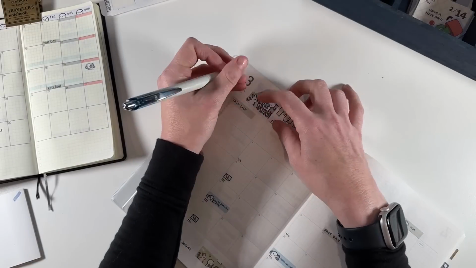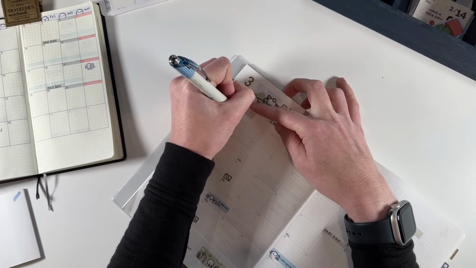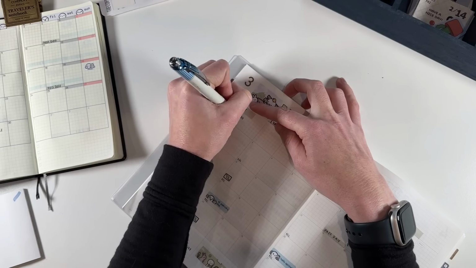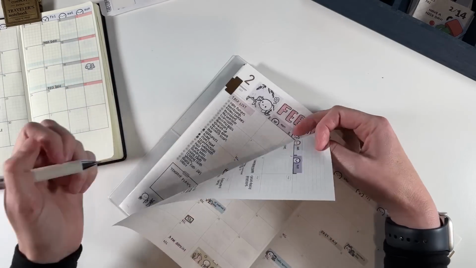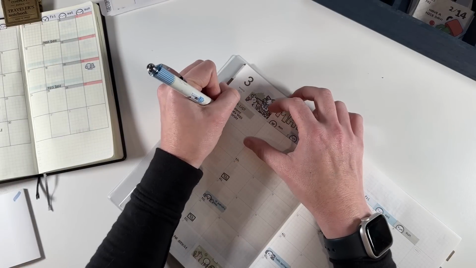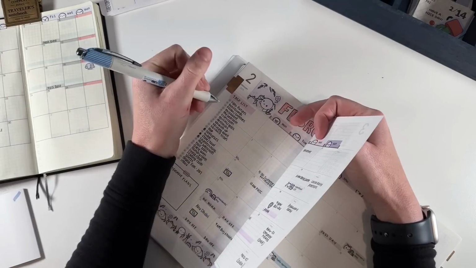I went back to my annual calendar page because that is where I have the annual chores that I have to do. So the annual chores that I do once a year, I have kind of set them up to schedule some for certain months. And so I'm writing in the ones that I plan to do in March.